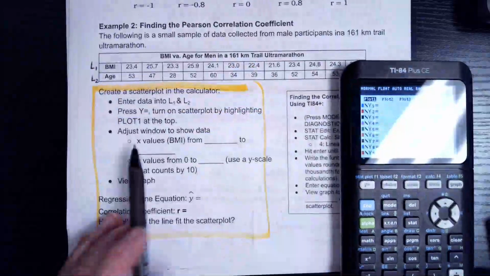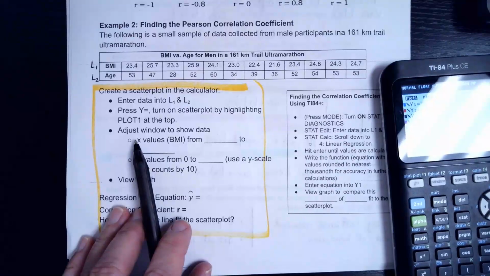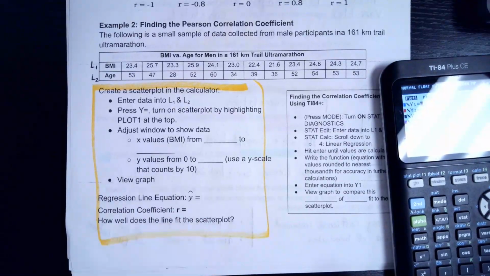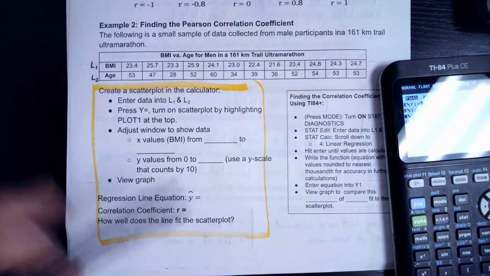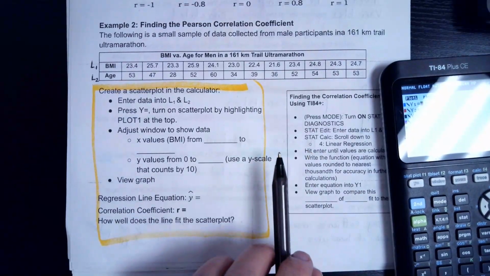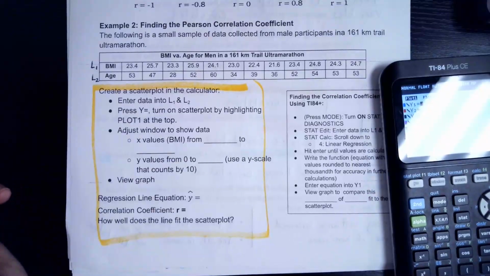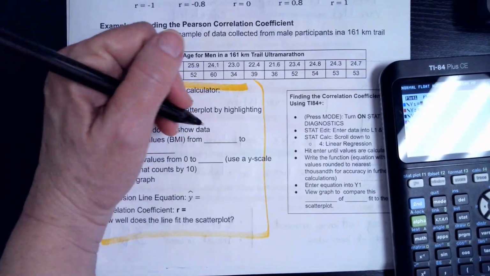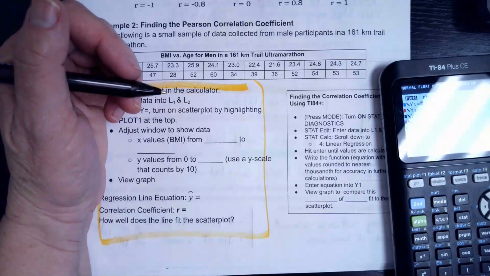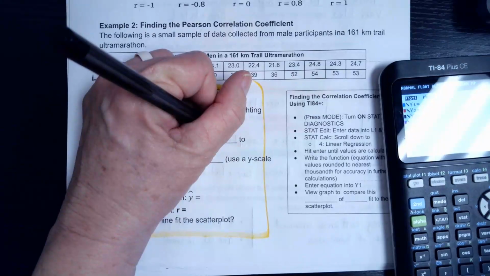So, what were my X values? BMI. Okay, my BMIs. What's my lowest BMI? 22.4. Okay, so I've got 20, nope, we got lower, got 21.6. What's our highest one? 27.9. Okay, if I don't want to put in decimal numbers, what's a nice whole number for the lowest? 20. Okay, we could go from 20. I did 21, but honestly, you go 20.